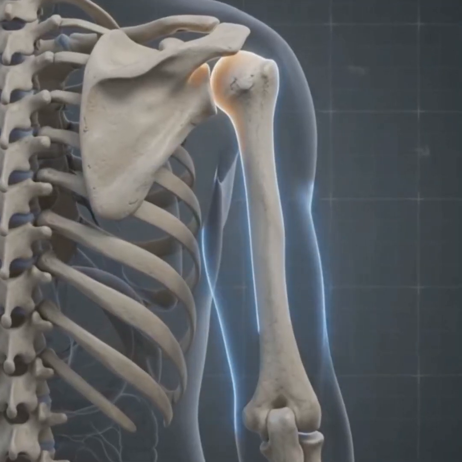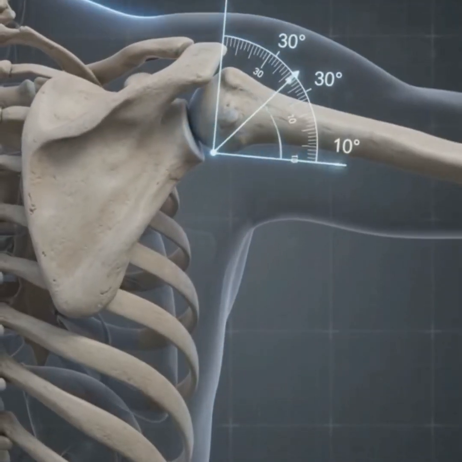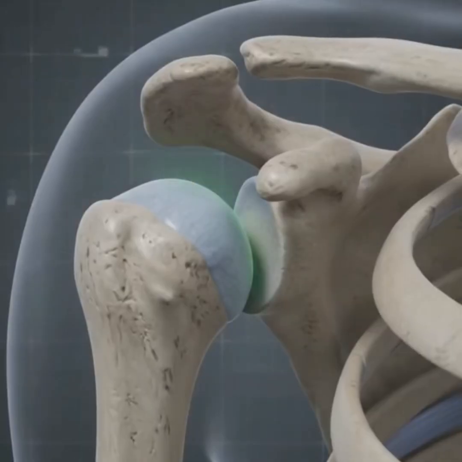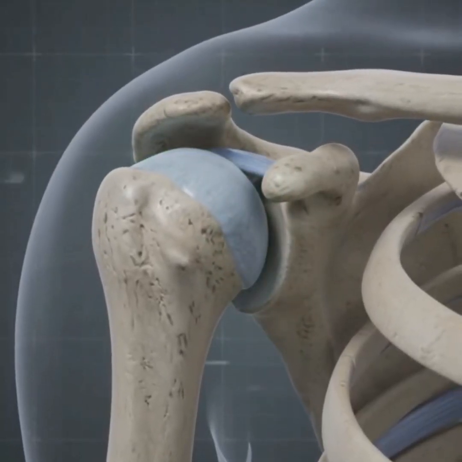Shoulder elevation has two phases. First, the setting phase. The joints move in a consistent 2-to-1 ratio. This rotation prevents mechanical impingement.